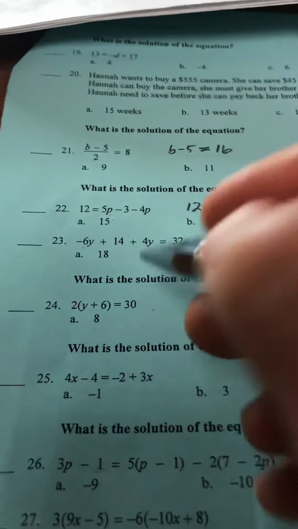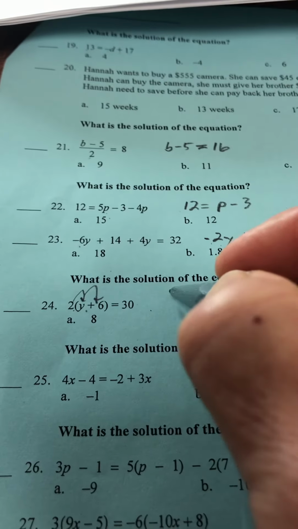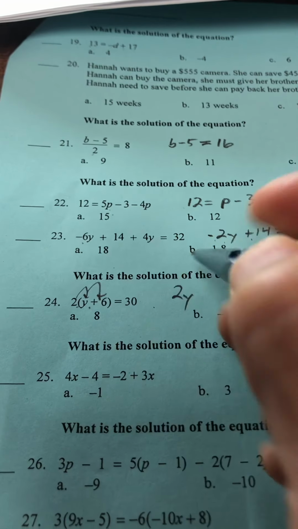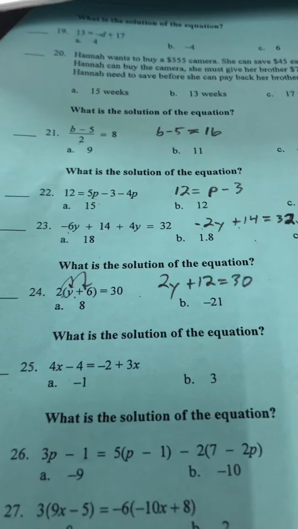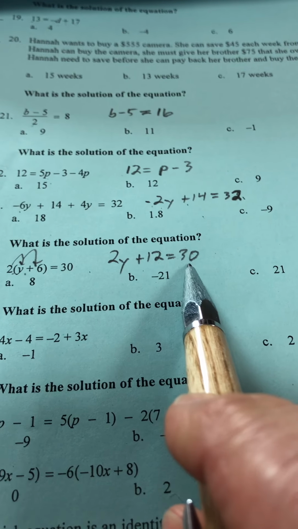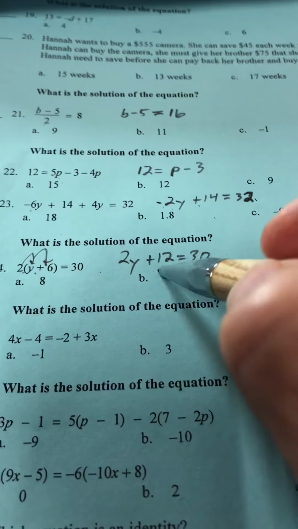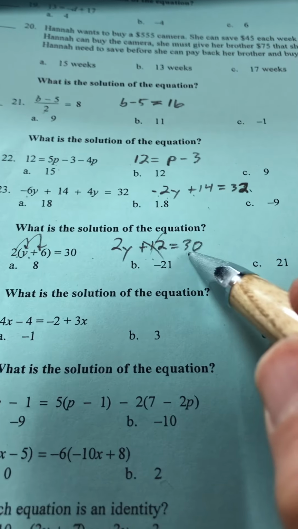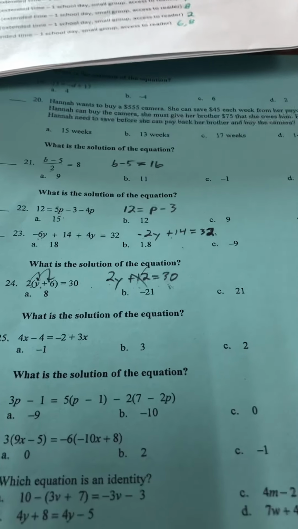For number 24, let me take you to the first step, distributive property. 2 times y is 2y. 2 times 6 is a plus 12 equals 30. Okay. I'm going to subtract 12 from both sides. Then whatever that answer is, divide by 2. That would be your answer.